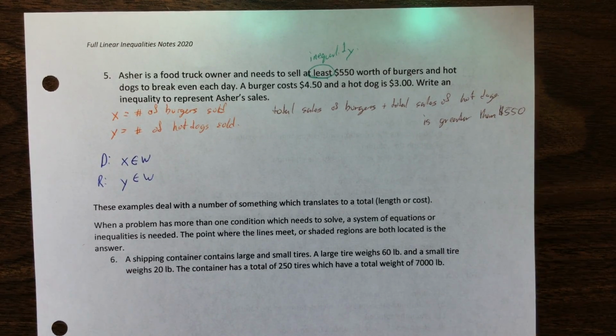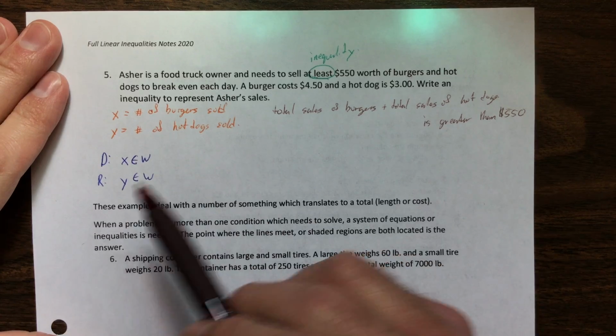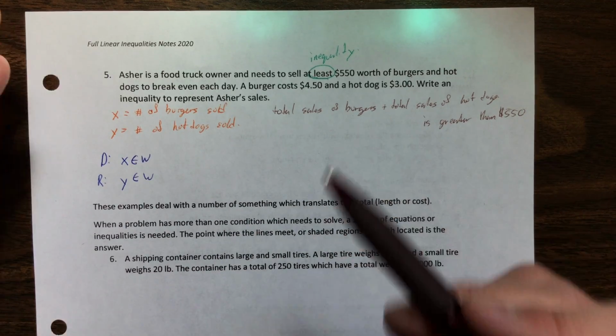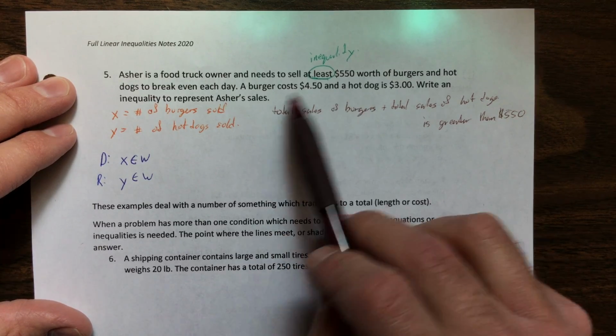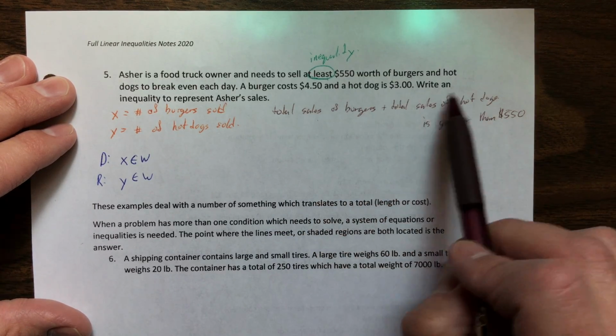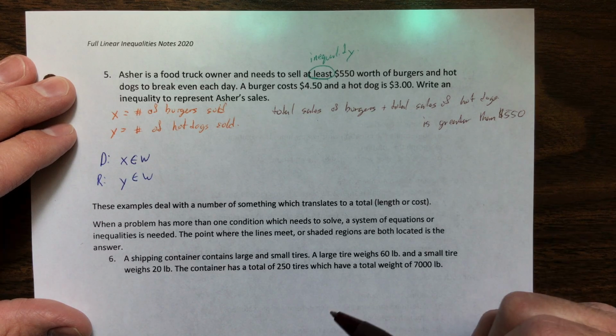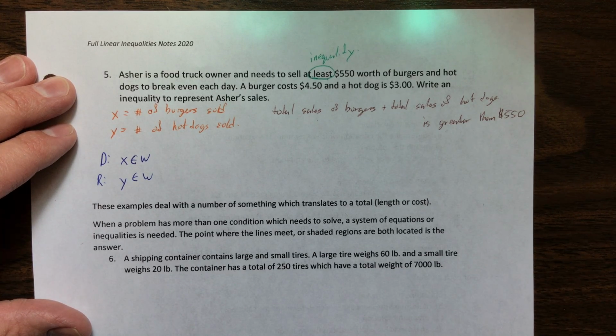That's what we're doing. And sometimes it helps to write it out as a sentence to say, what are we actually trying to solve? So we're finding that the total sales of burgers plus the total sales of hot dogs has to be greater than 550.